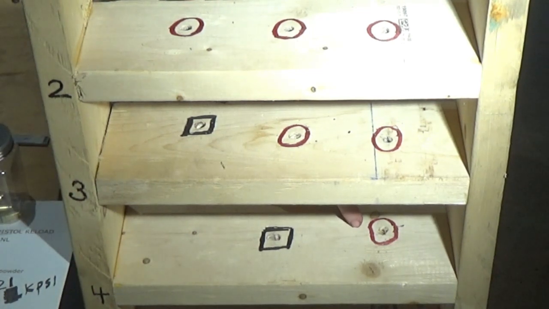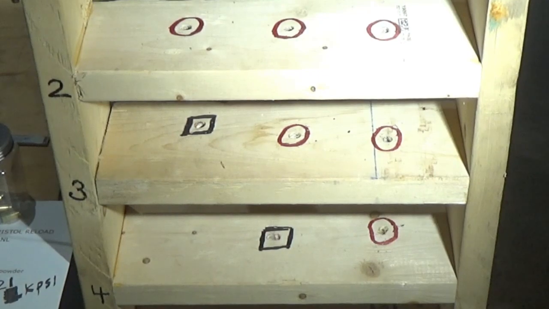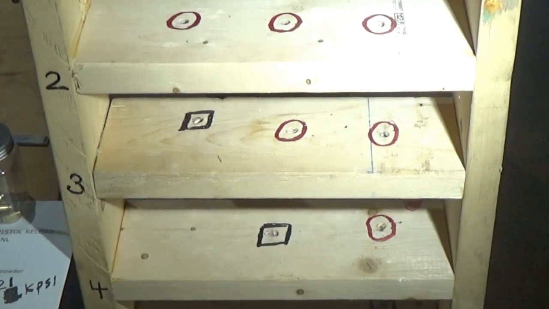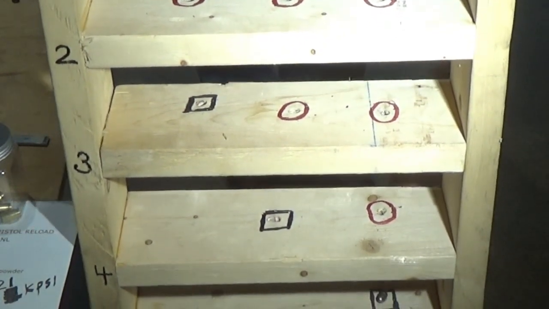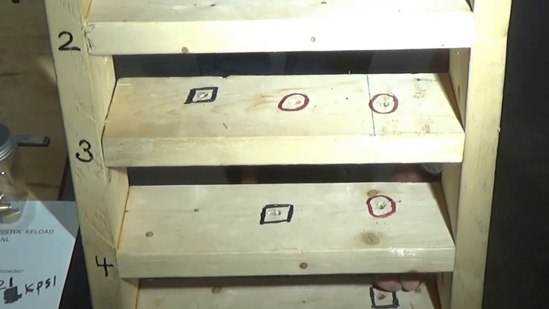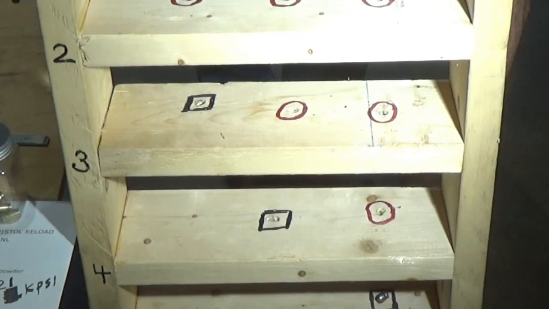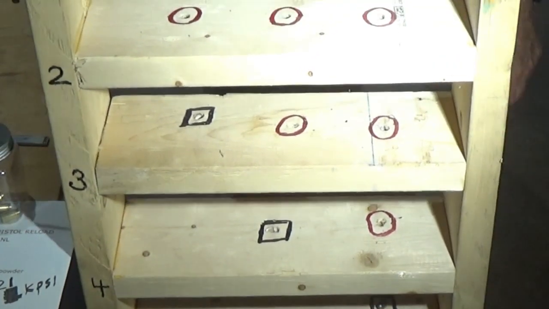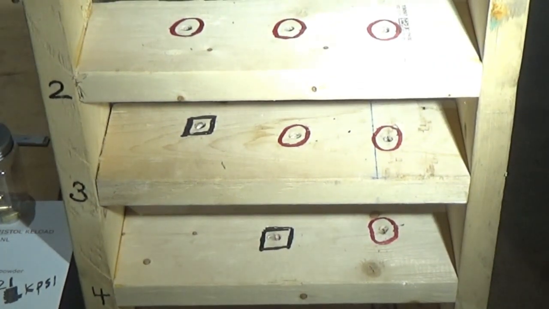It split the board in half a little bit. This is screwed and glued at every joint, but it still busted that board up, and then slammed on the brakes. 1, 2, 3, 4 it penetrated, and on the 5th board it put on the brakes, and you can see it slammed. It still knocked a pretty good print in that board, and you wouldn't want that to be on your inside. But I'm telling you, this is just amazing to me.